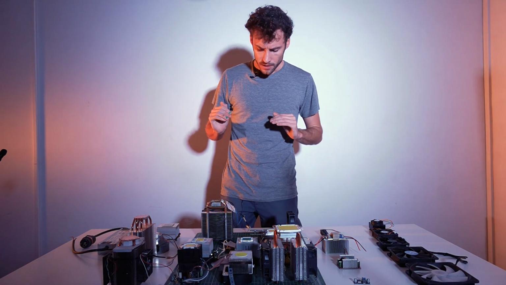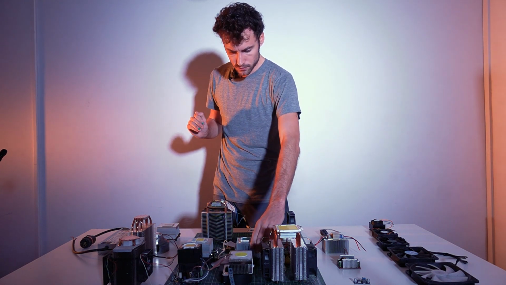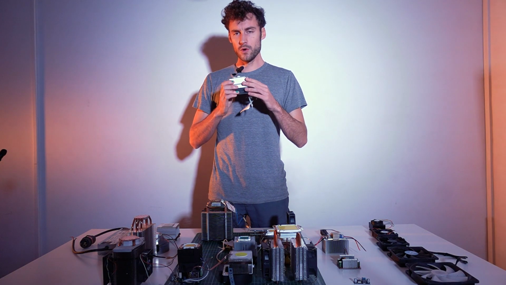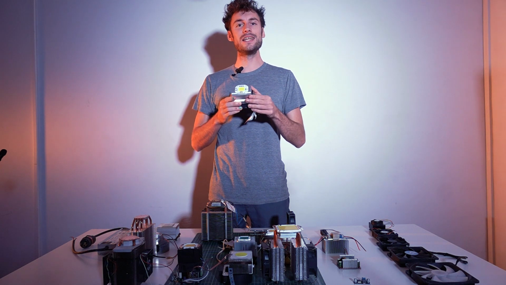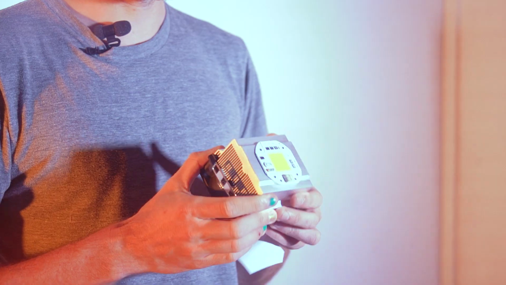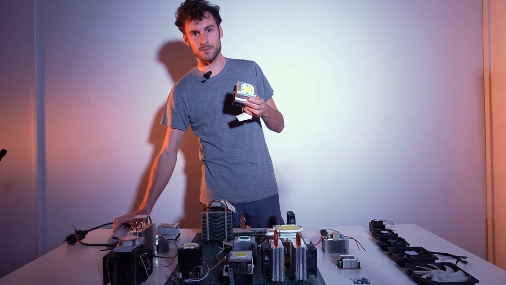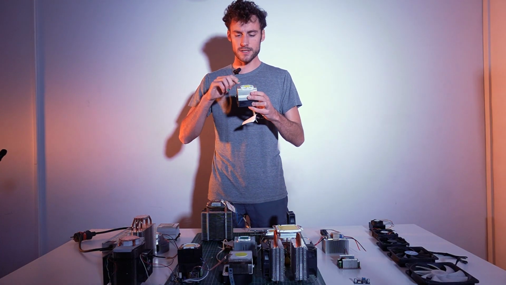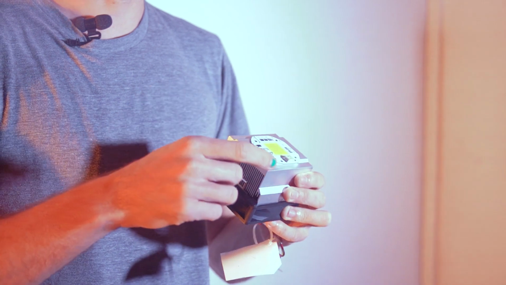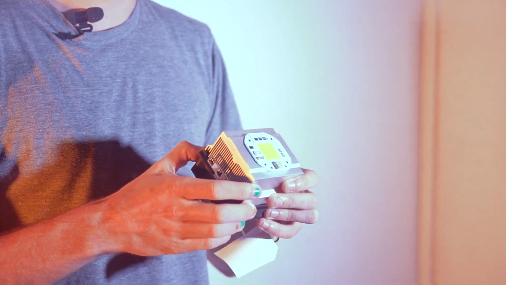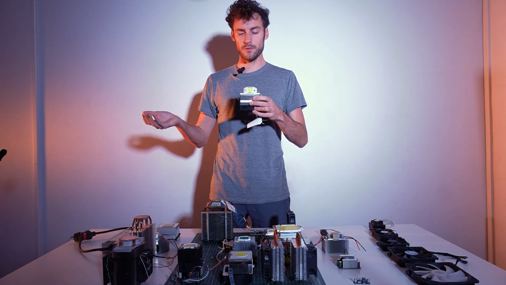Another module I have to present is this one, which is a 220 volt LED. That might be very interesting because you don't need a power supply anymore. I don't know how it's made, but it probably has some kind of current transformation integrated inside it, so it can power the LED without any external power supply.